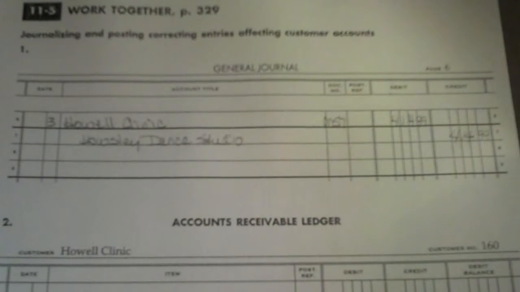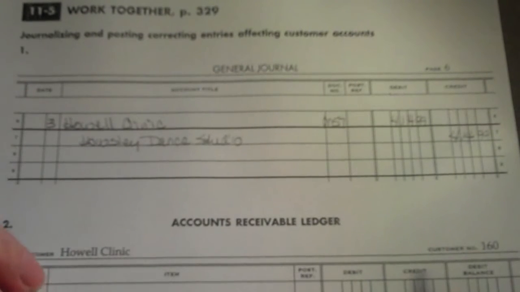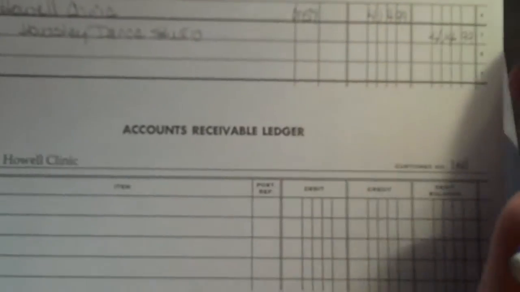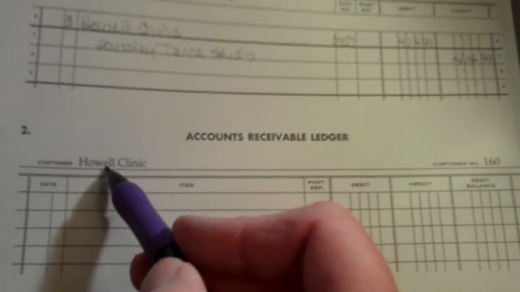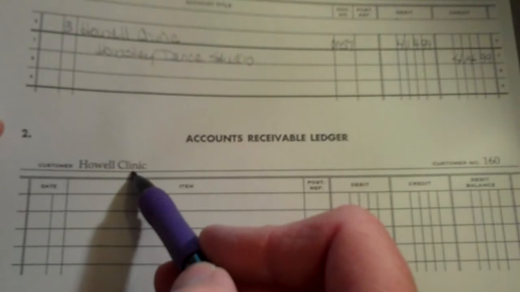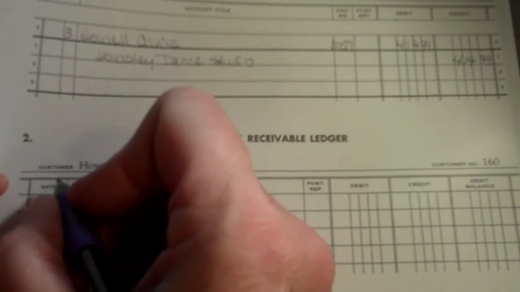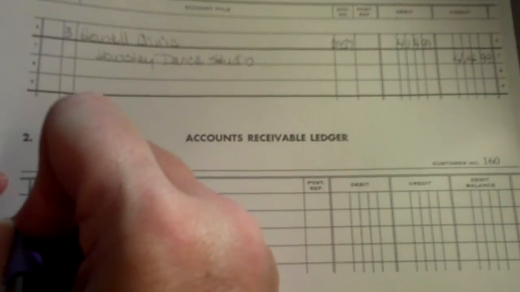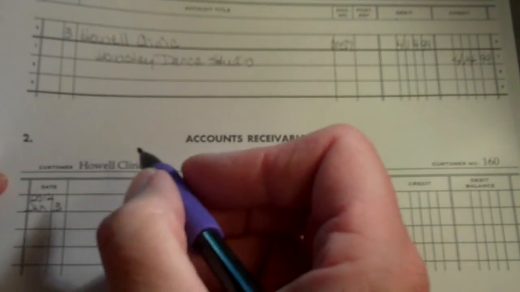Then they ask us in step 2 to post this to the accounts receivable ledger. So I need to find down below the Howell Clinic accounts receivable ledger, and this is on June 3rd, so June 3rd, 2012.